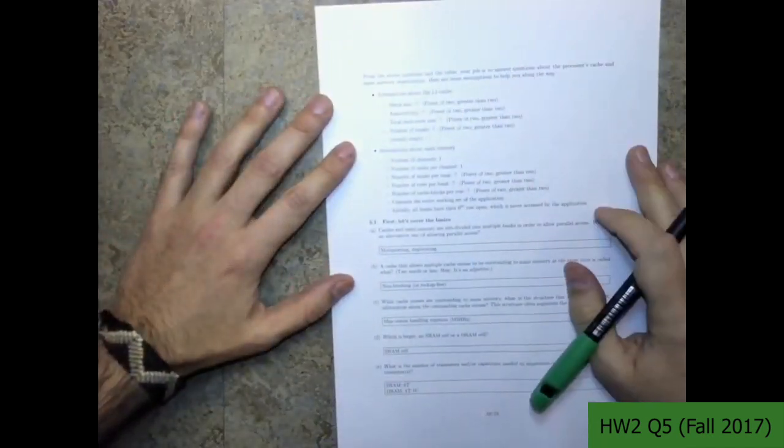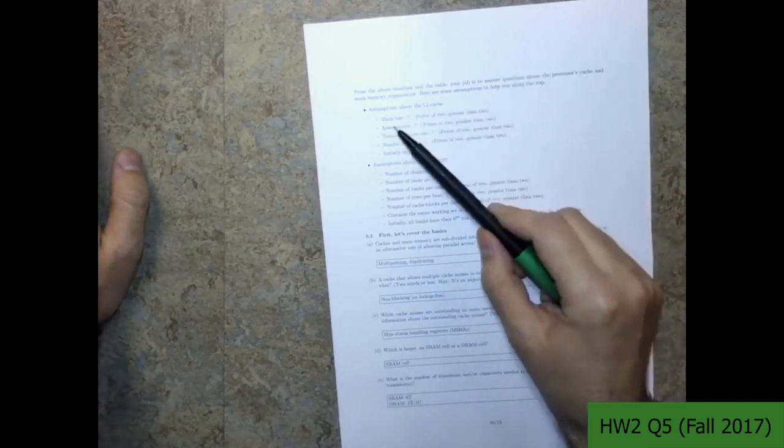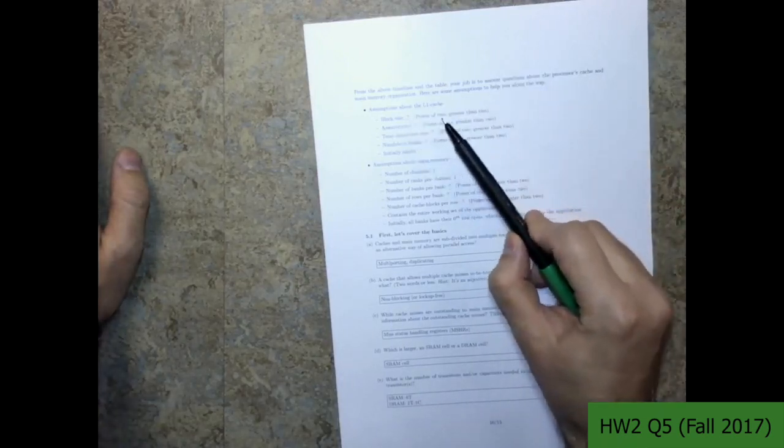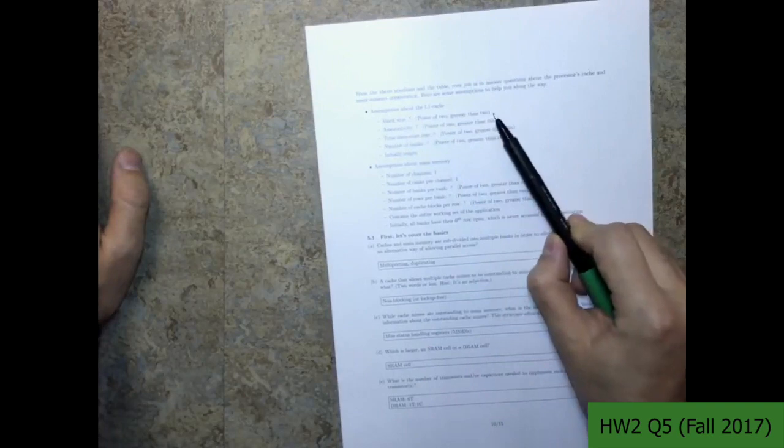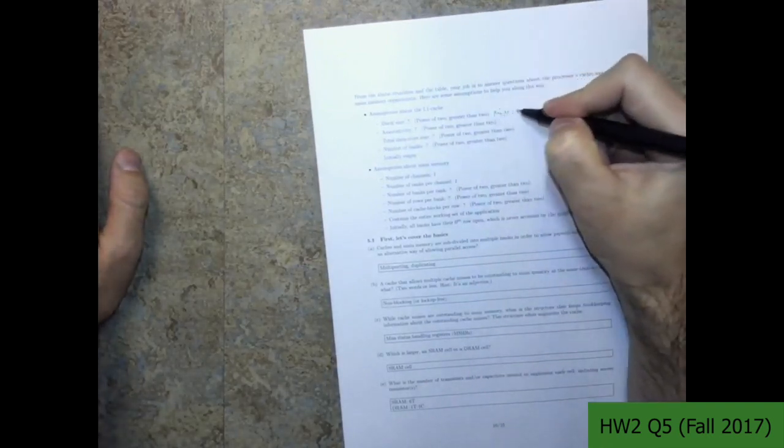Okay, so we have some assumptions. From the above timelines and the table, your job is to answer questions about the processor cache and main memory organization. These are the assumptions. In the L1 cache, the block size is a power of 2 greater than 2, meaning a minimum of 4.